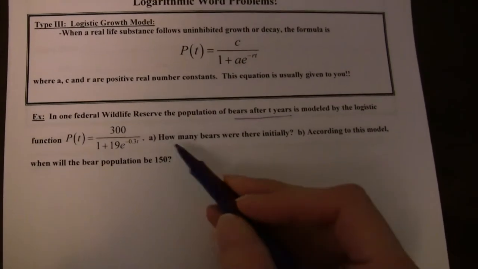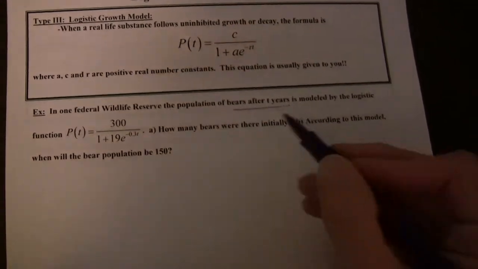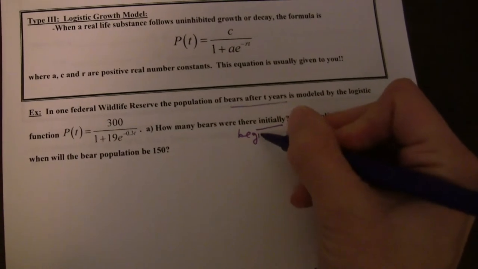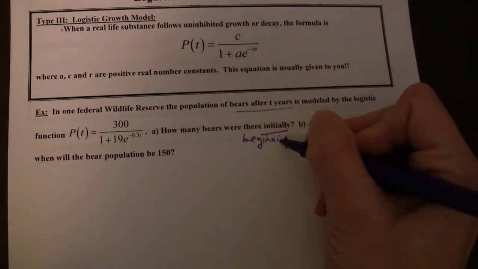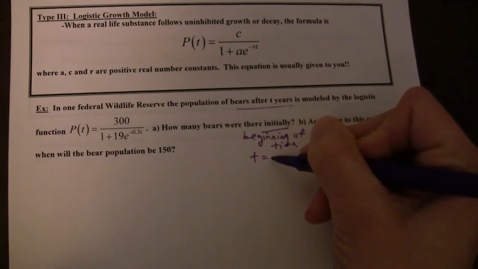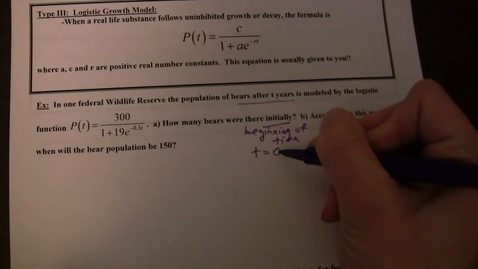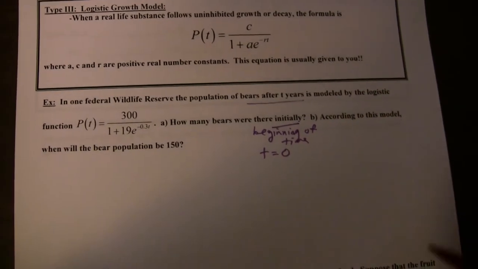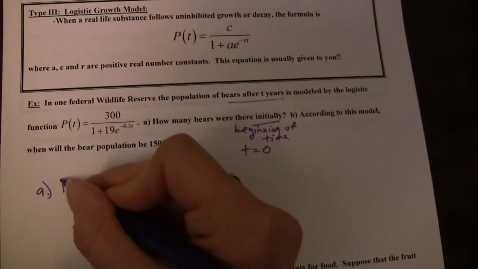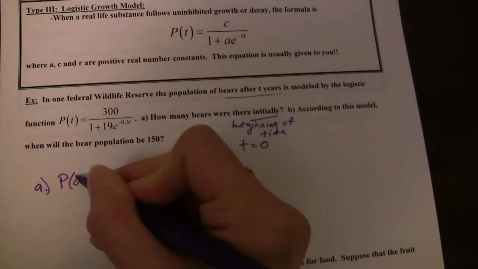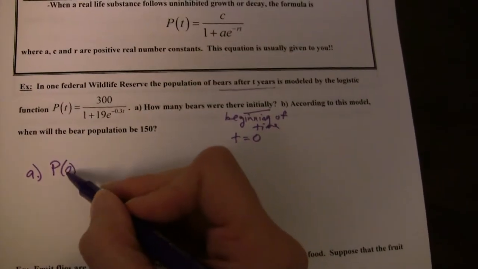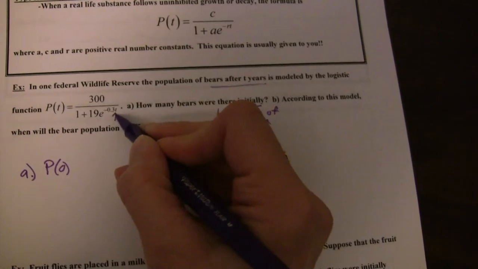Question part A. How many bears were there initially? Now, initially means in the beginning of time. If you are in the beginning of time, how many years have passed? That's right, it's going to be 0 years. So initially means you always let the time equal 0. So for question part A, I'm going to plug in a 0. So it's going to be P of 0, kind of like f of x. We're putting 0 into the t spot right there.